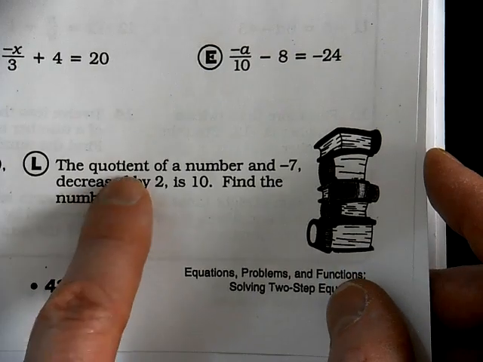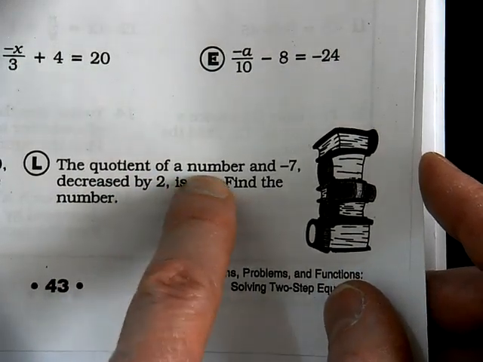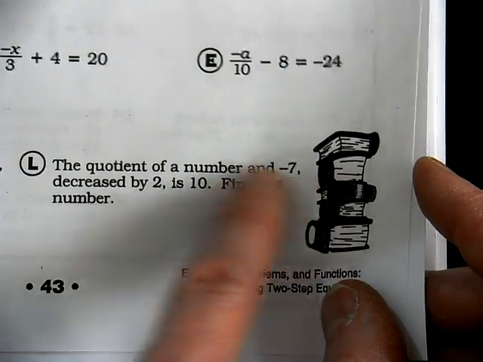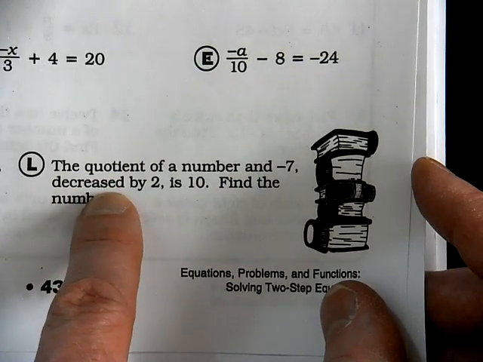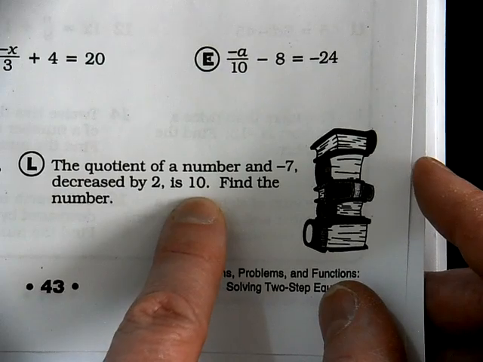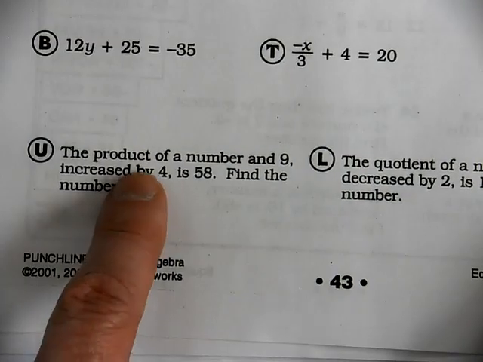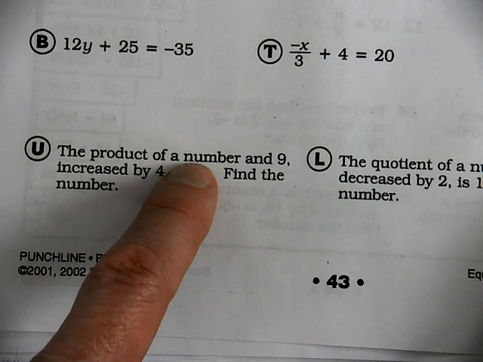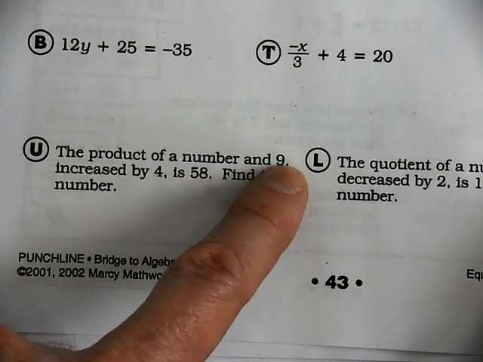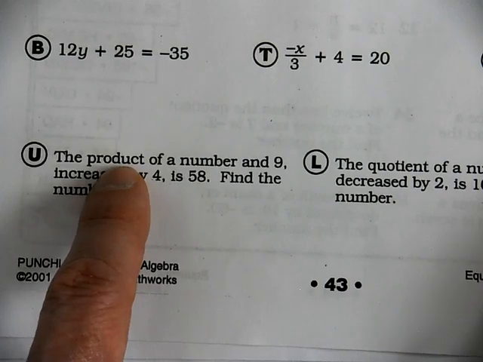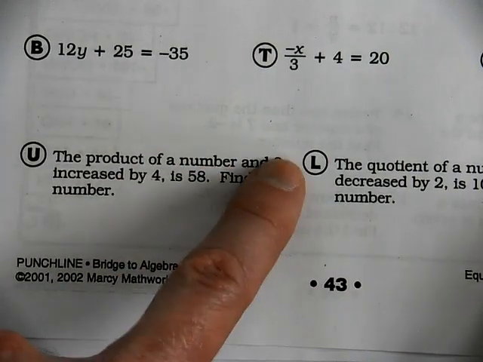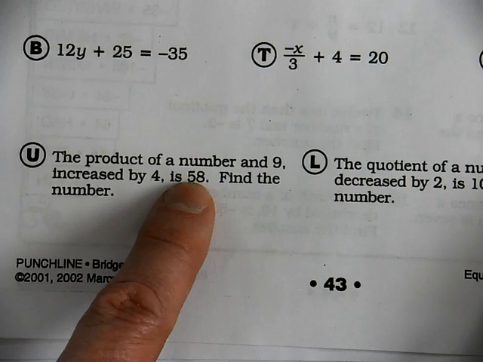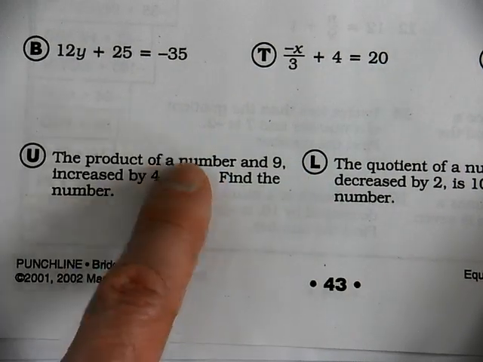And here's that example. The quotient of a number which is x, and negative 7, so x divided by 7, decreased by 2, so minus 2, equals 10. The product of a number, that's multiplication, of a number, we don't know what the number is, so that's x. X and 9, so x times 9 is product, not sum. It's not adding. It's multiplication. 9 times x. Decrease, so minus 4 more is 58. 9x minus 4 equals 58.